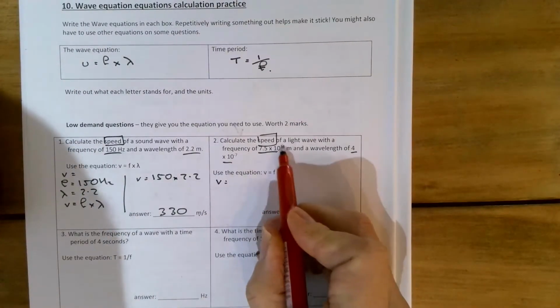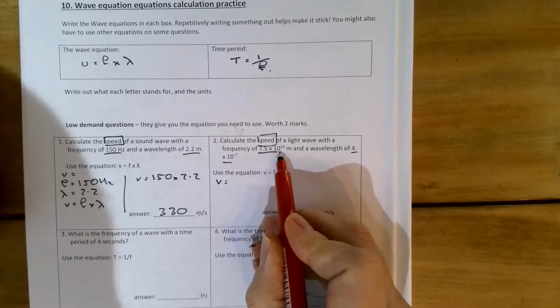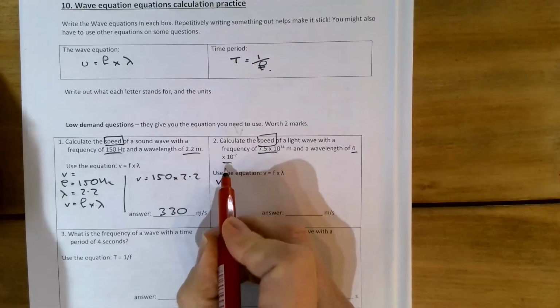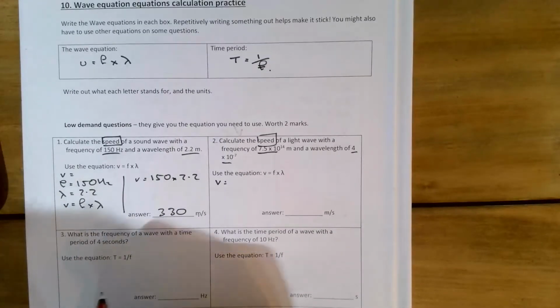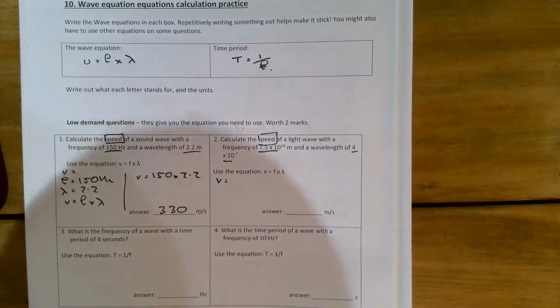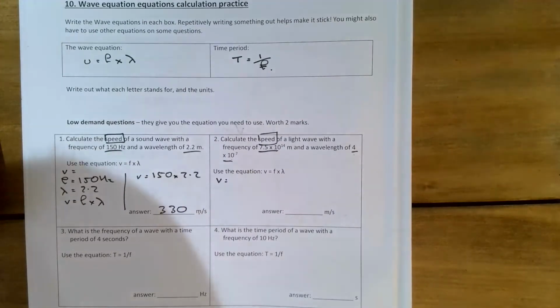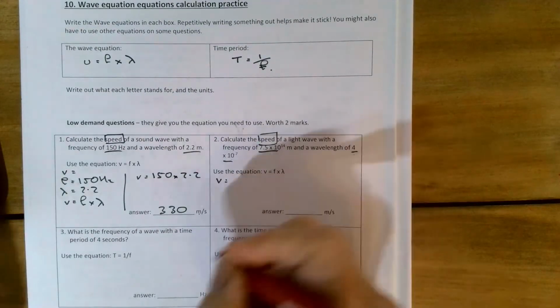You've got very big numbers, like this frequency of 7.5 times 10 to the 14, and very small numbers, like the wavelength, incredibly small. In fact, I think the coronavirus is a little bit smaller than this, which is why it doesn't have a colour, because it's smaller than the wavelength of light. So anyway, quite interesting really.